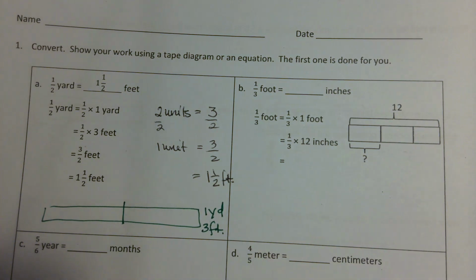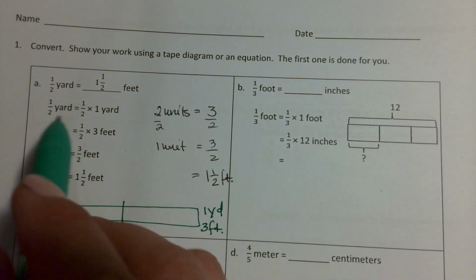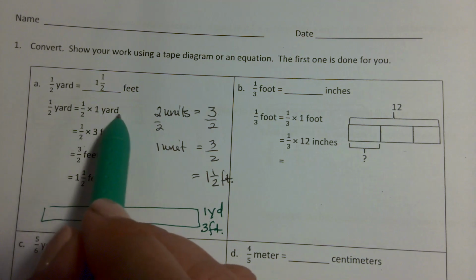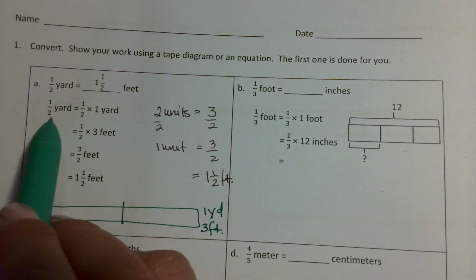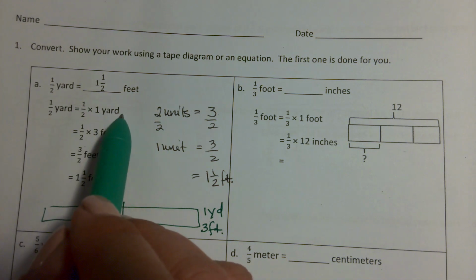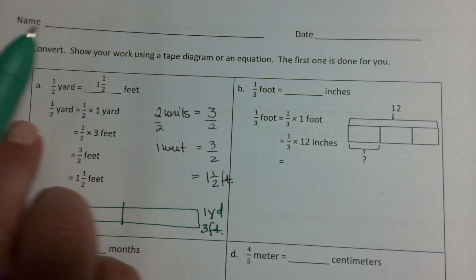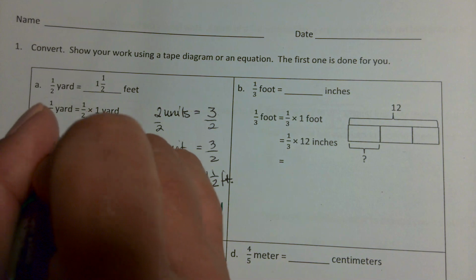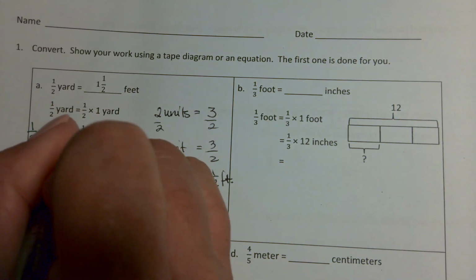So that's what we're solving for. So 1 yard, and then we transform it, right? We transform this over. 1 yard is equal to 1/2 times 1 yard. That's what I was doing on this side. So I was doing 1/2 times 1 yard.